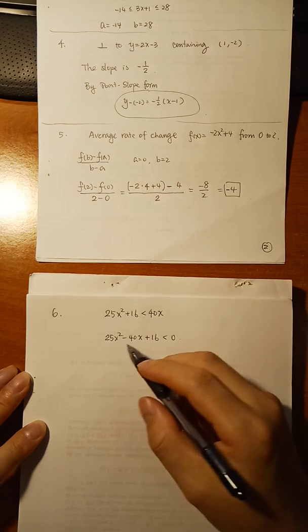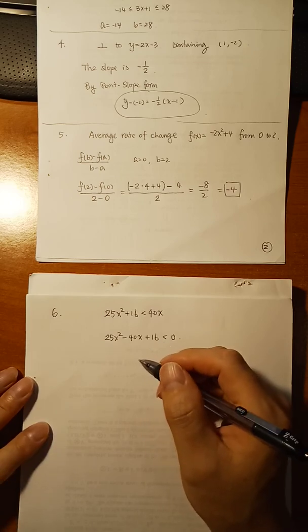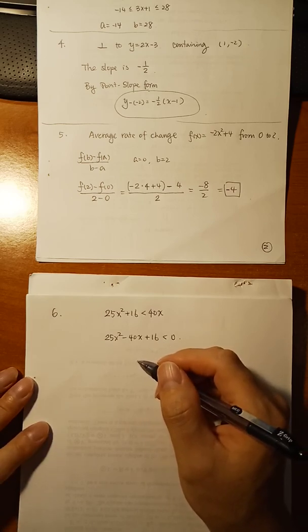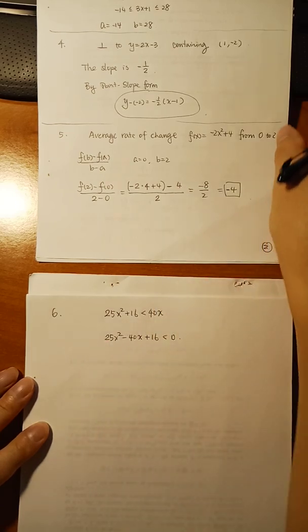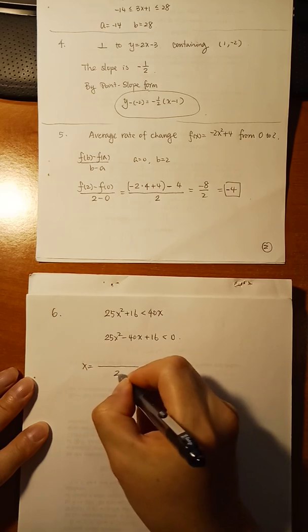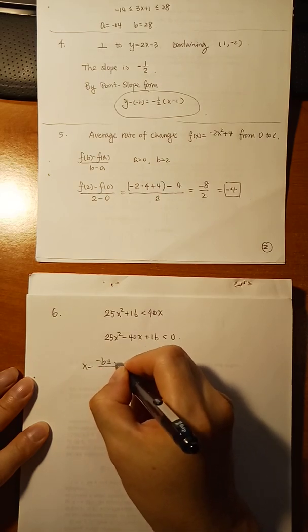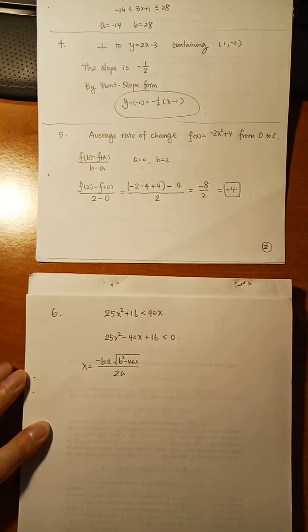If you don't know how to factor it, you can just use the root formula. What is the root formula? Like in the first problem, x is (negative b plus or minus the square root of b squared minus 4ac) over 2a. I write this again.